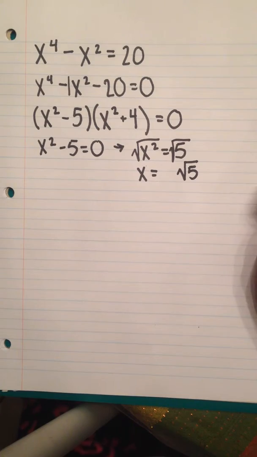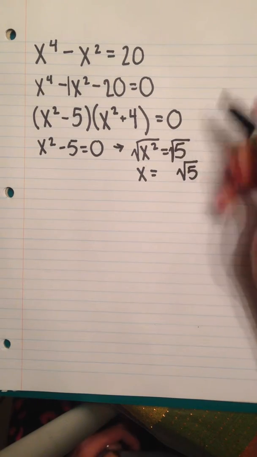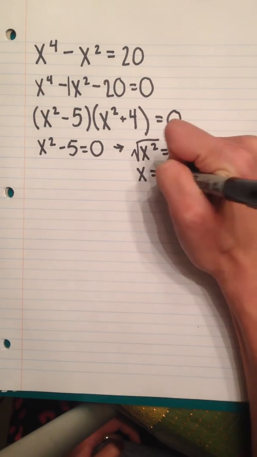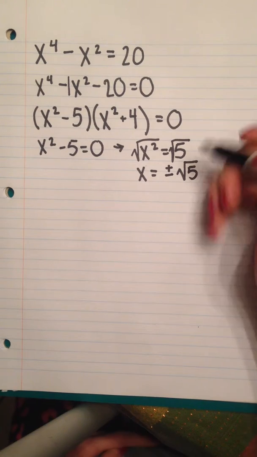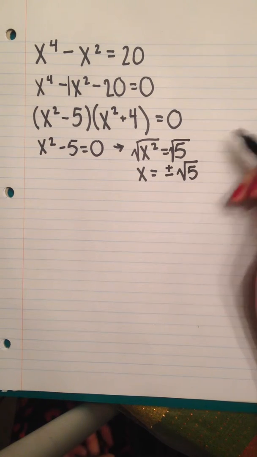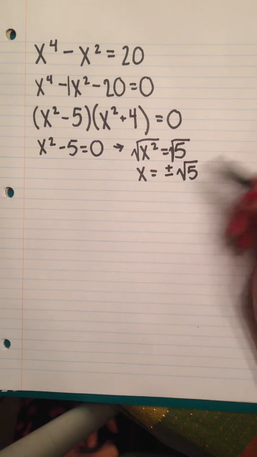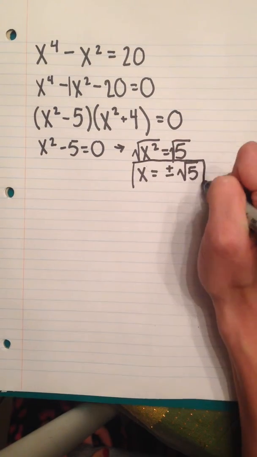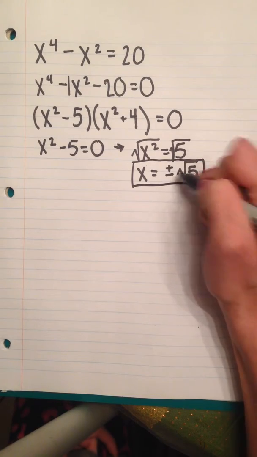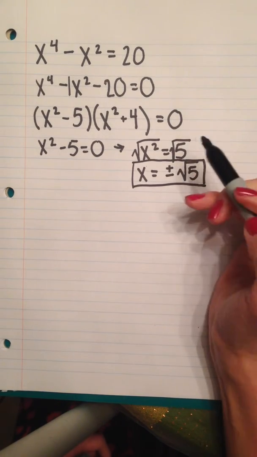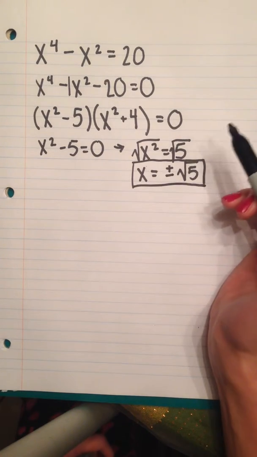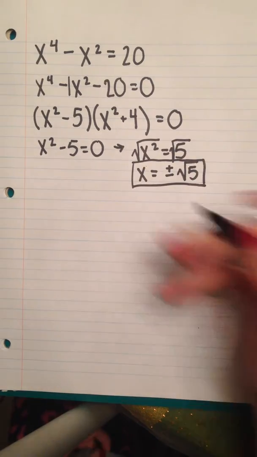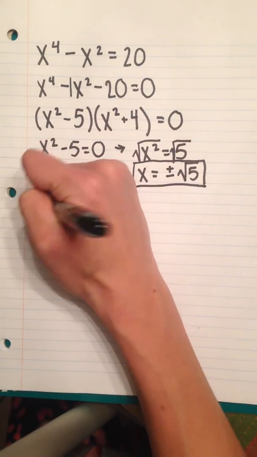But remember that when we take the square root of a number, it has to be plus or minus, because negative something squared is the same thing as positive something squared. So this we have as two solutions, one positive, one negative. Now we take the second term and do the same thing.